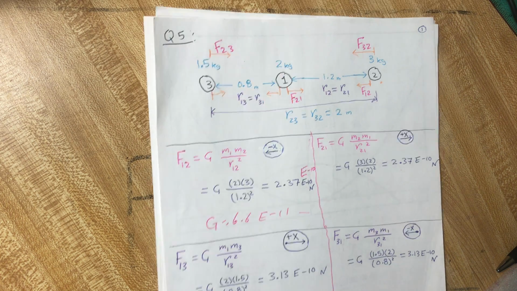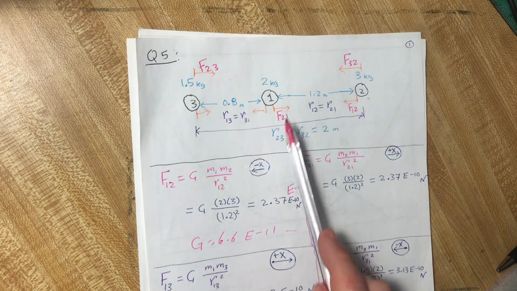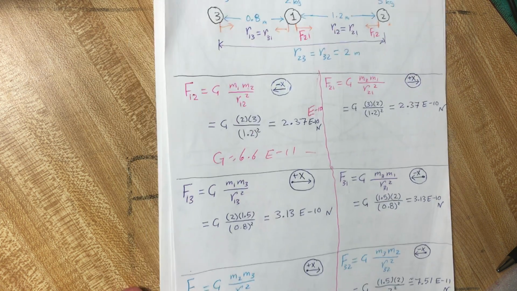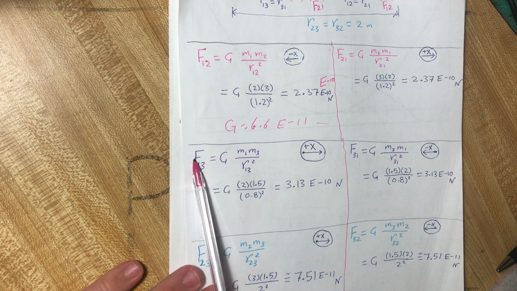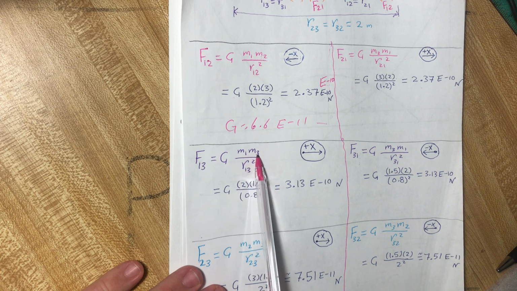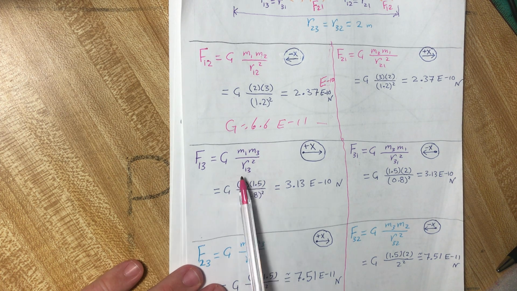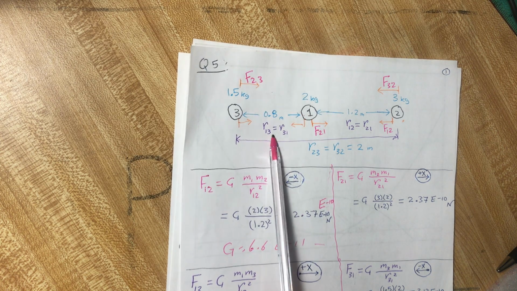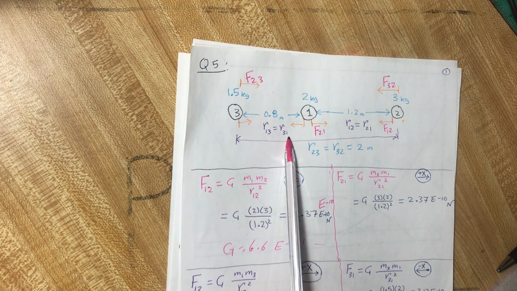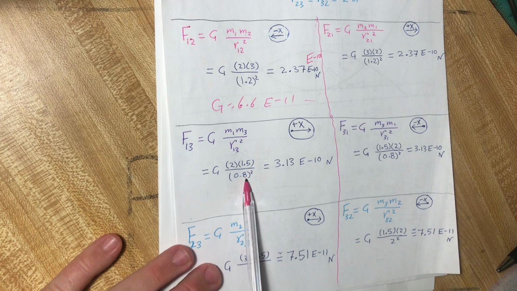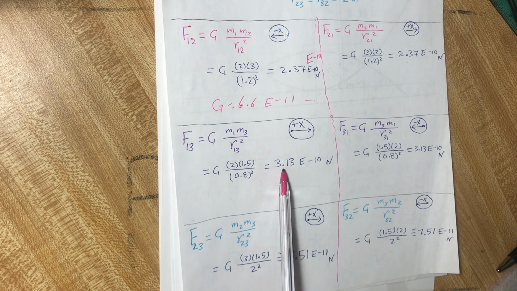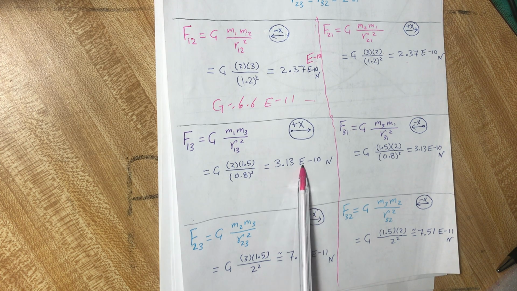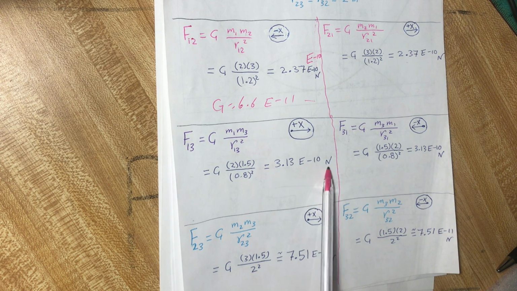Okay, now the forces between the first and the third object, the same way. The force from 1 on 3 is equal to G m1 m3 over the distance r13, which is equal to r31, which is 0.8, squared. This will be equal to 3.13 multiplied by 10 to the minus 10 newtons.